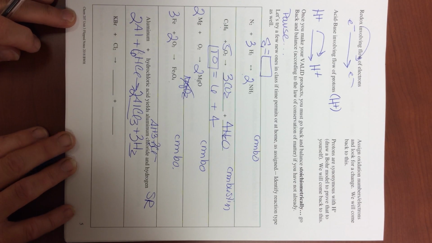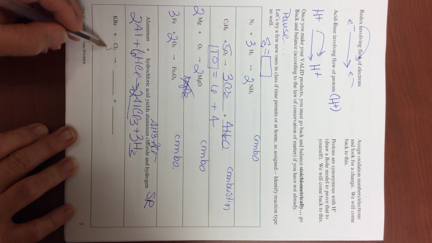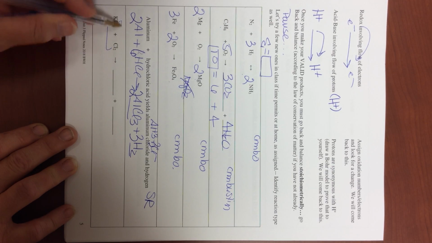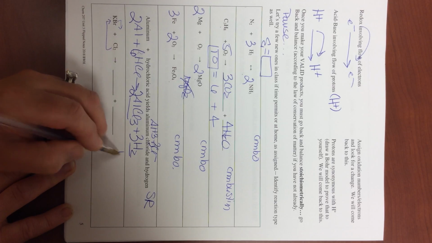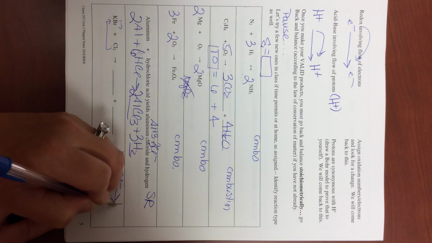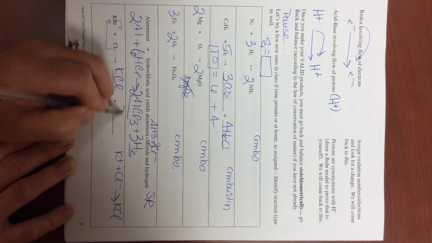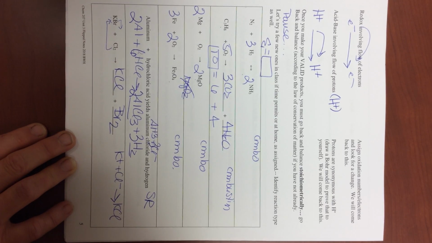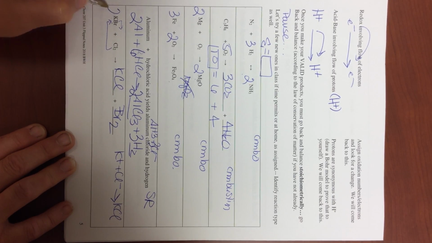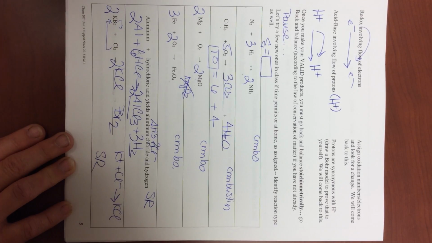Finally, on this one is also going to be single replacement, but now instead of displacing the cation, we're going to displace the anion. Chlorine will displace the bromine. K plus Cl minus means KCl is our valid product, and bromine is diatomic, so it has to come off as Br2. 2 here, 2 here. Single replacement.